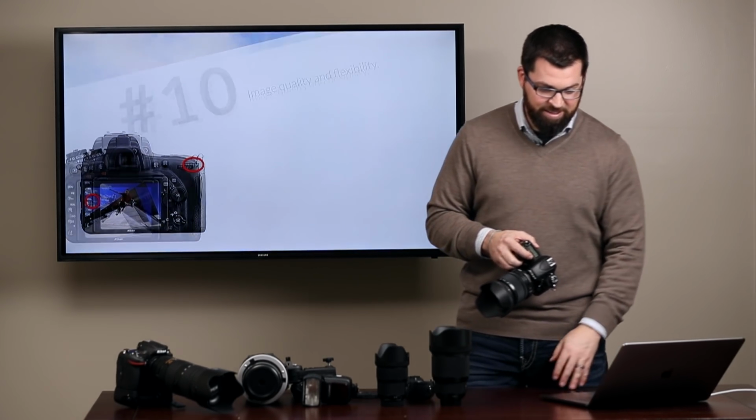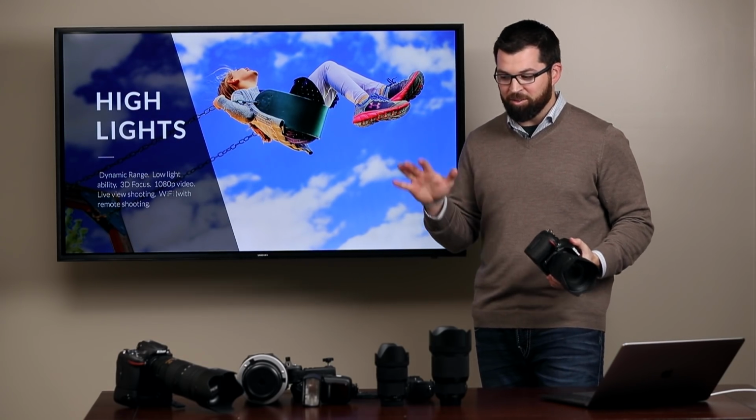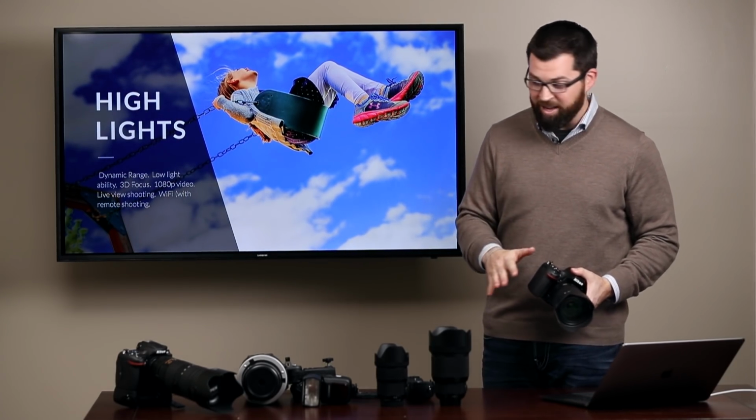So that is the 10 camera commandments. Learn those and you're well on your way.